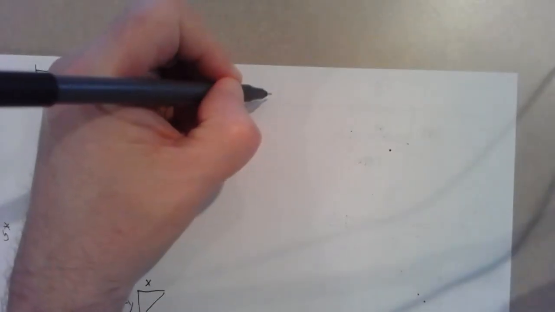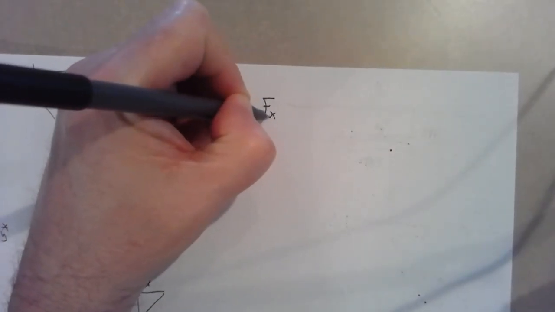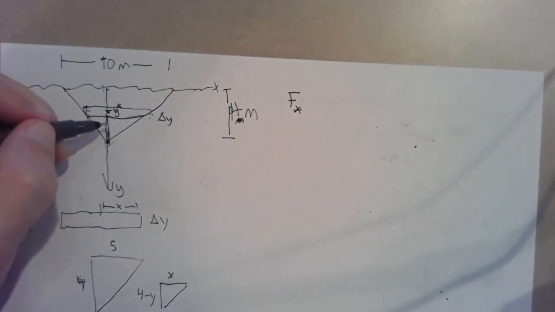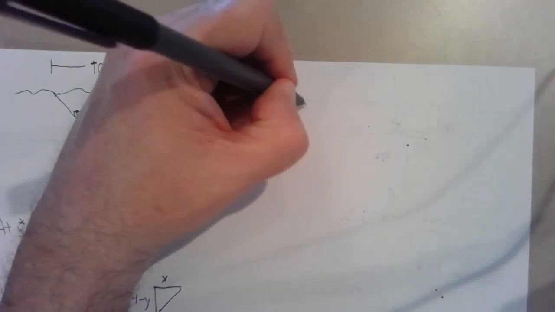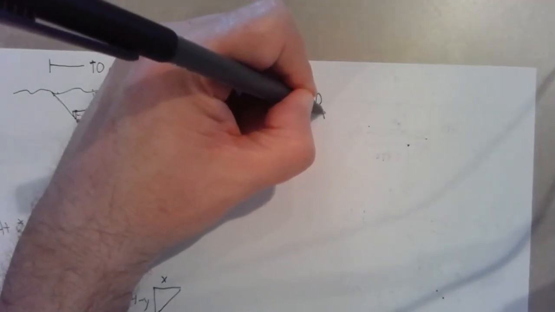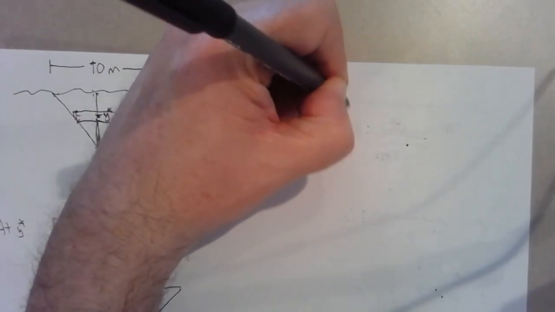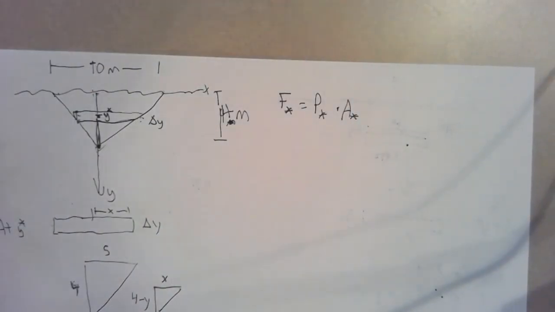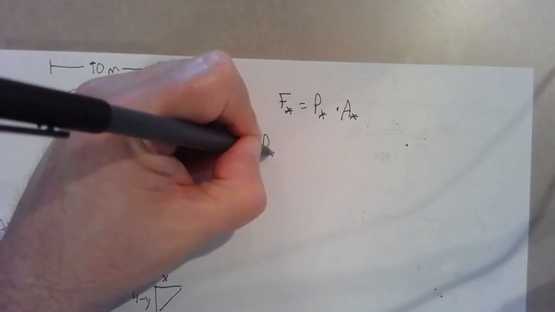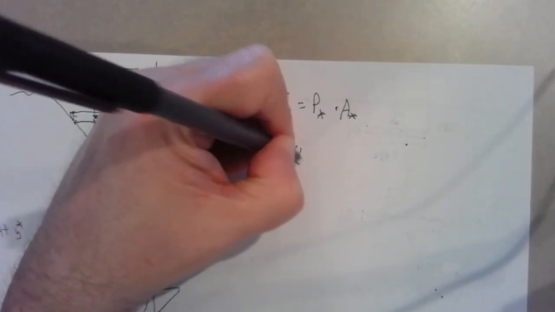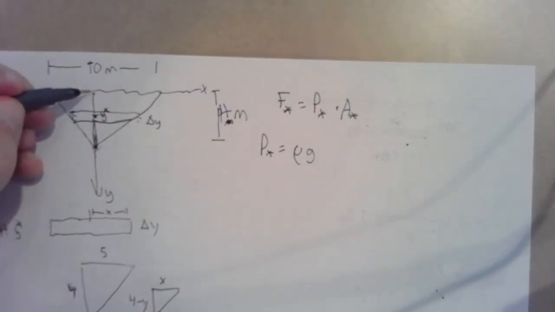Then the force down at that little level at y star will be the pressure down there times the area down there. Pressure is rho times g times your depth. My depth was my y star.